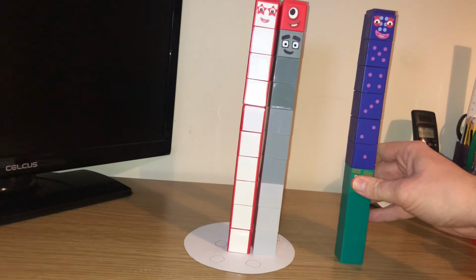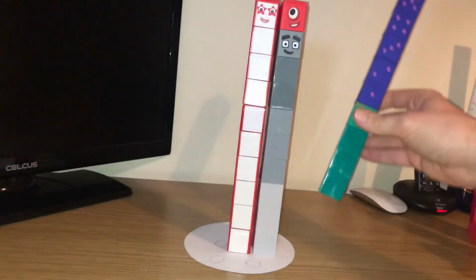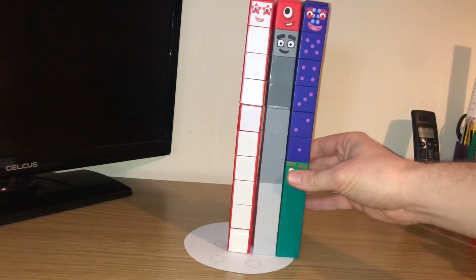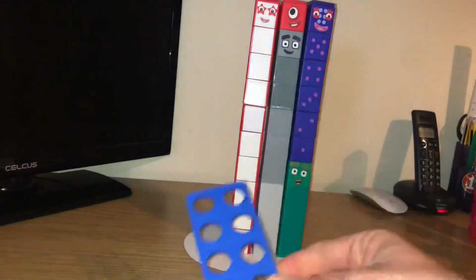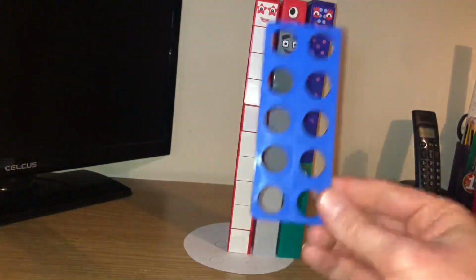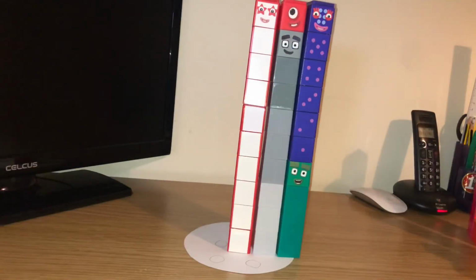Ready? Blast off. Now, do you reckon you could find all the ways to get all these poor number blocks up into space and land on the moon so that every number block is there? Do you reckon you could do that? Now, remember, you've got Numicon, so you could pretend they're your number blocks, but the most important thing is they've got to equal 10. Good luck on your space mission.